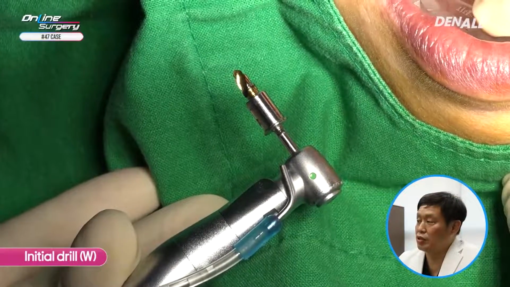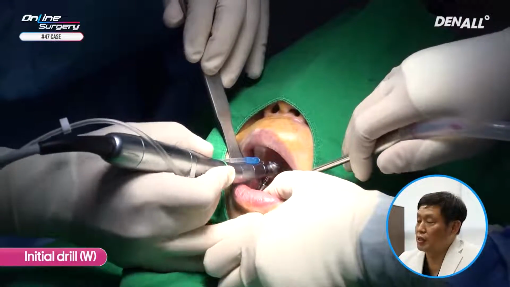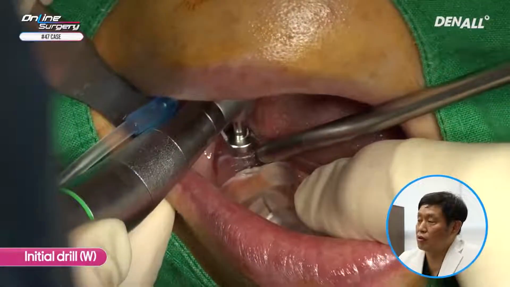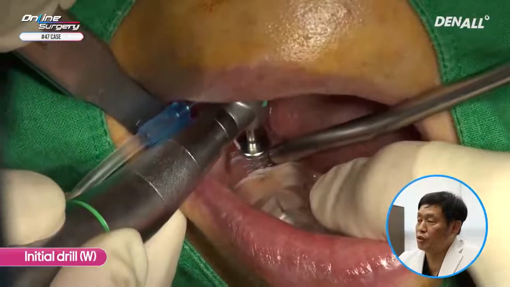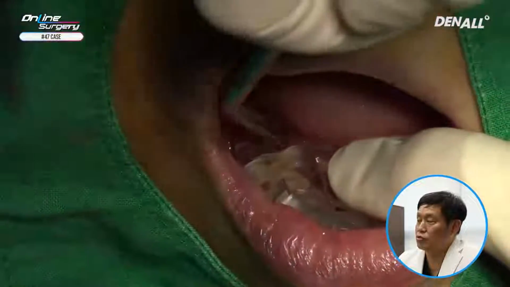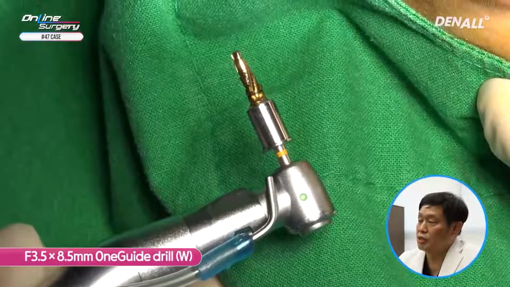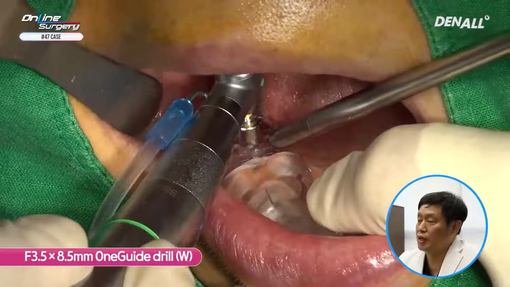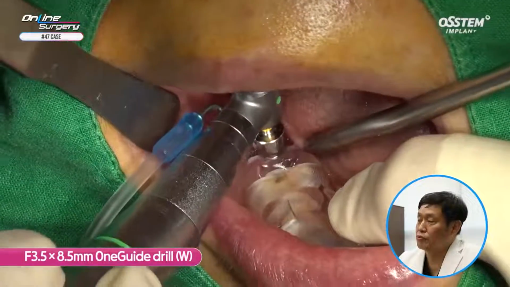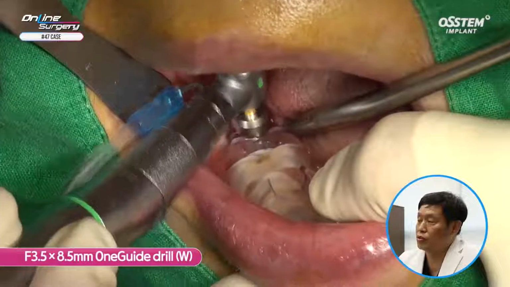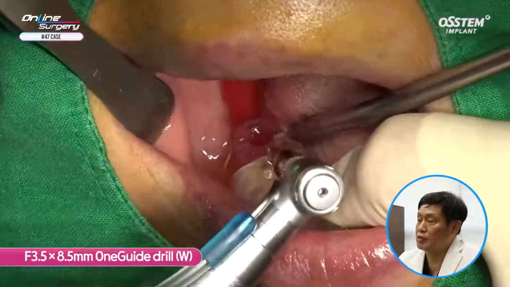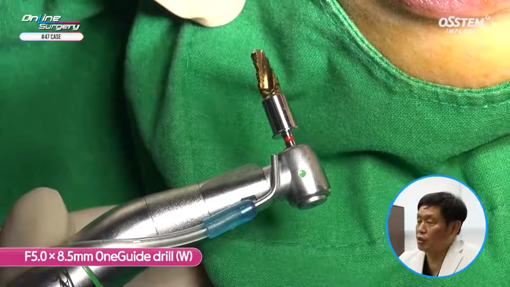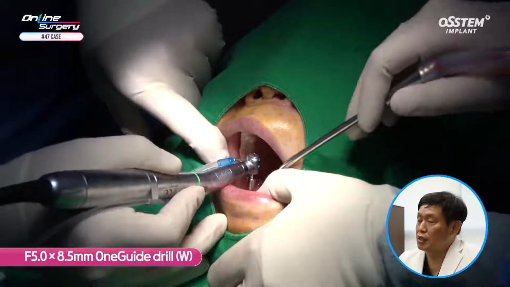The initial drill is used to make the initial hole. You can see that I'm going in full length. Through pumping action, I am preventing any heat from being generated. A 3.5 by 8.5 one guide drill is used to form the hole. This is being done without a problem. Pumping action is used so that saline can go in to prevent heat generation. A 5.0 by 8.5 one guide drill is used to do final drilling.